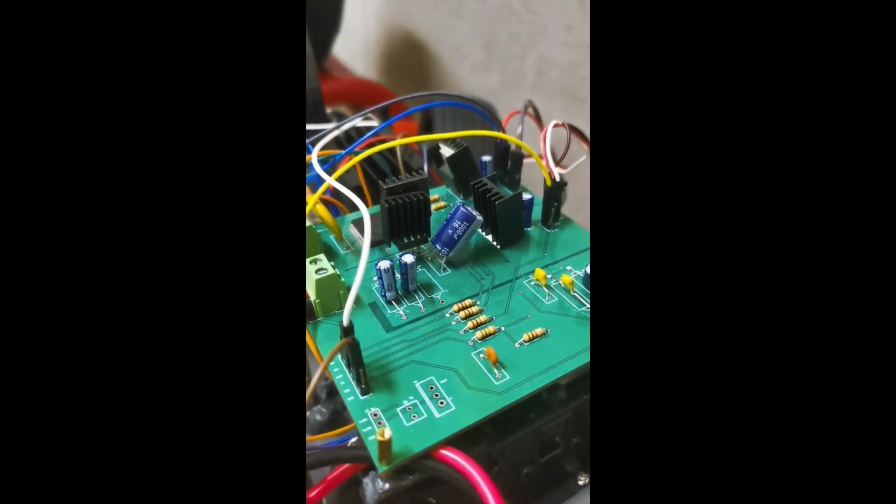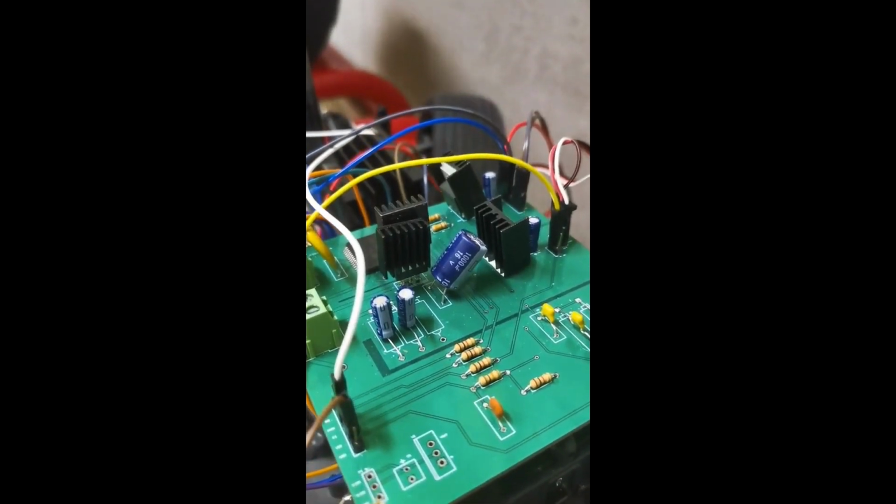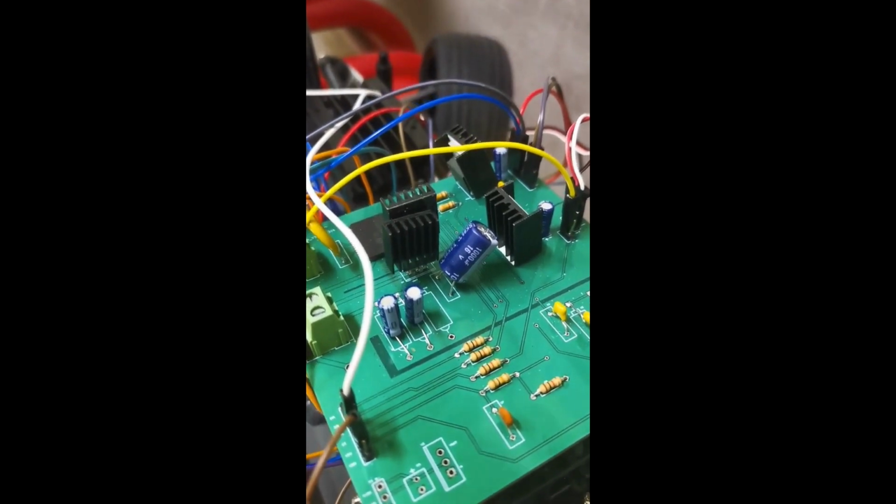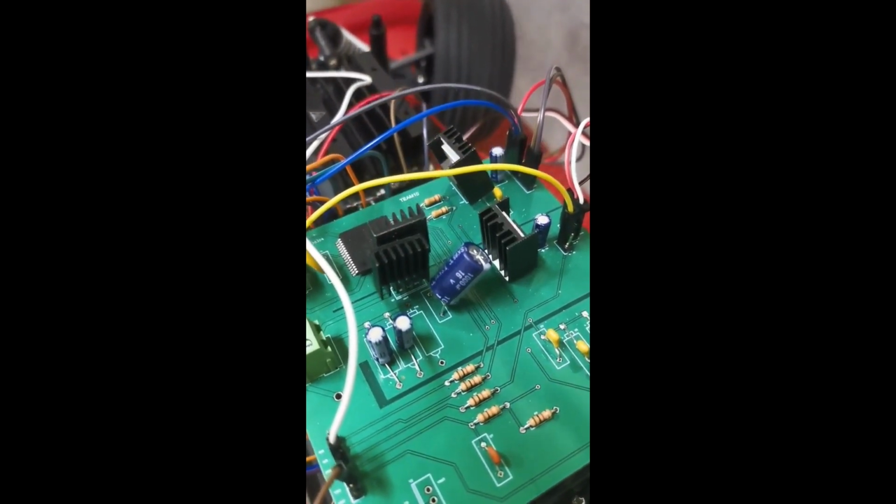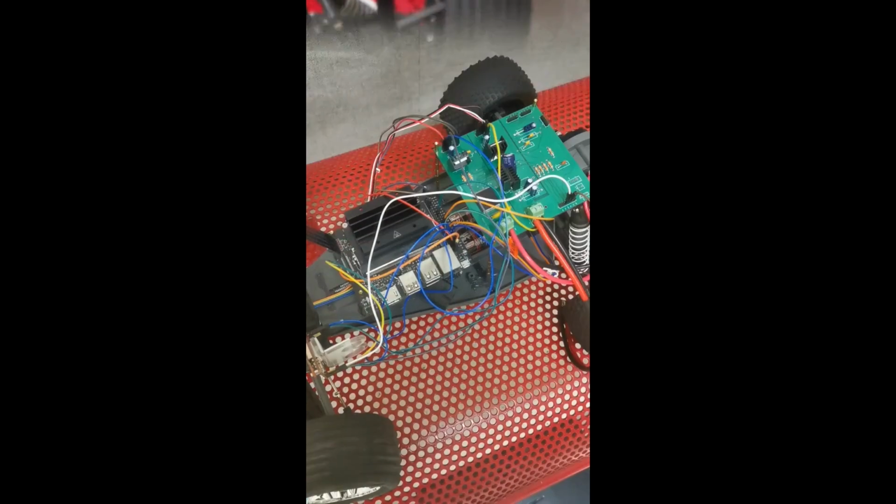We also found out that when the car is running, the LDOs and the transistor can get really hot, which would affect the car's performance. So we added heat sinks to them.